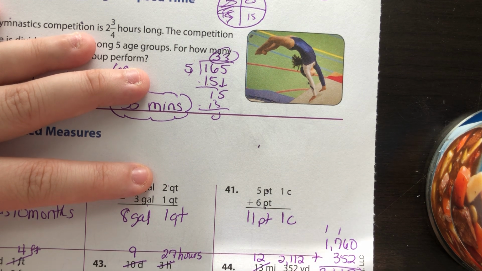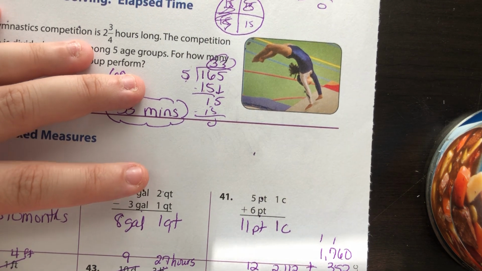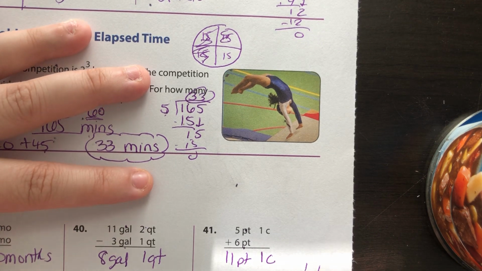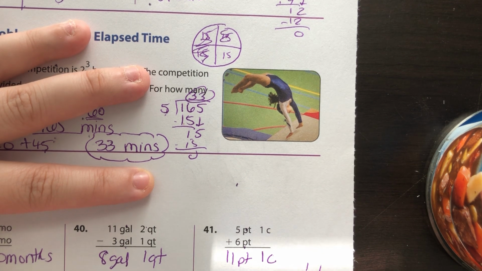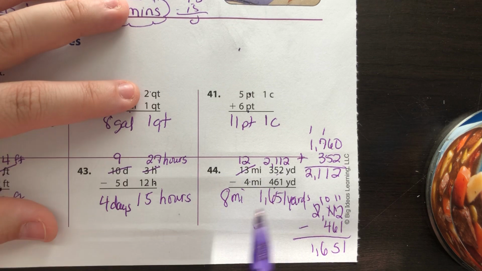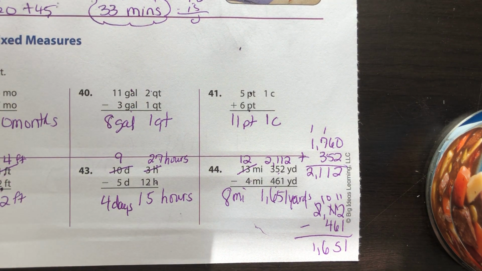2,112 minus 461. I can't do that at the top of my head. I wish I could. But so 2,112 minus 461. That's 1. Borrow, that's 11. That's 5. Borrow, 6. 1,651 yards. And then 12 minus 4, that's 8 miles. Please stop and rewind this one, especially if it wasn't very clear on how I was doing that, okay?